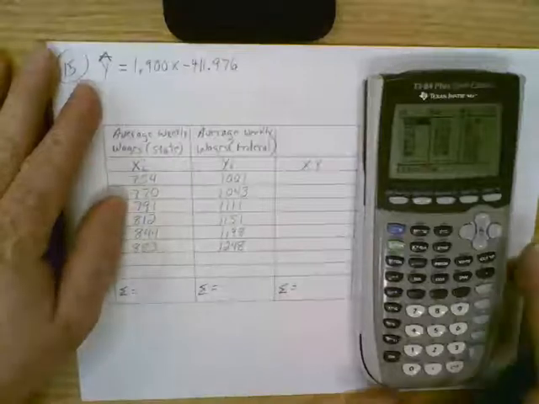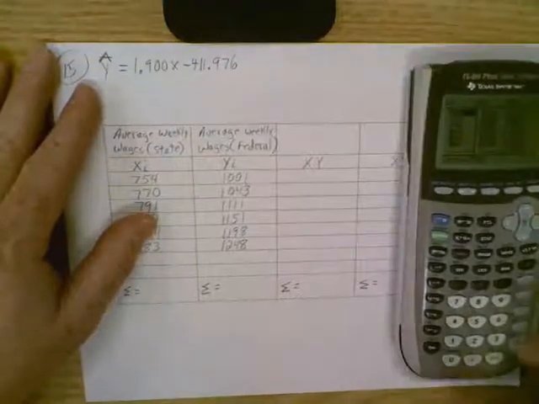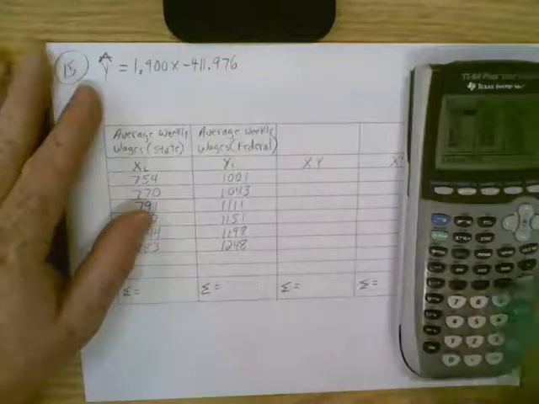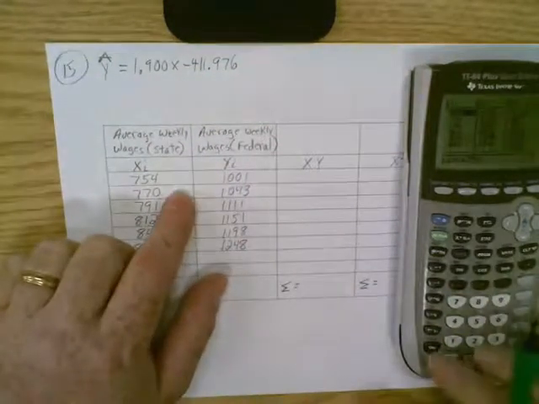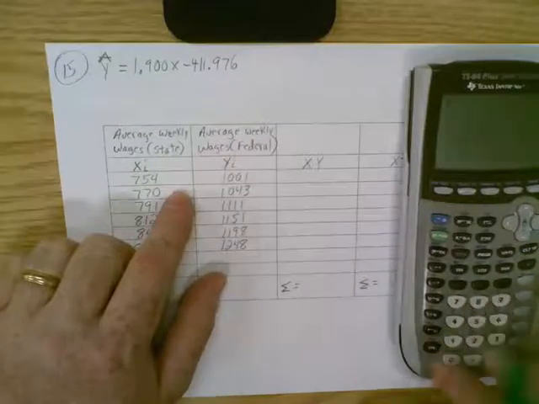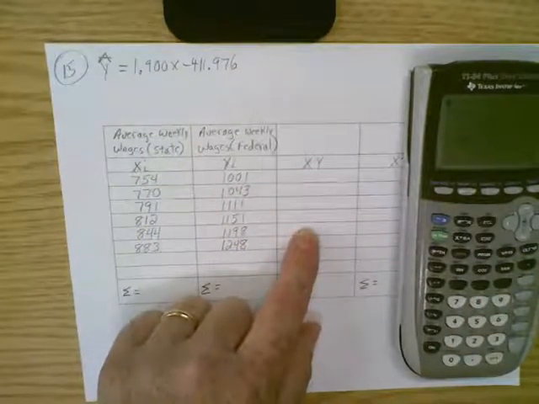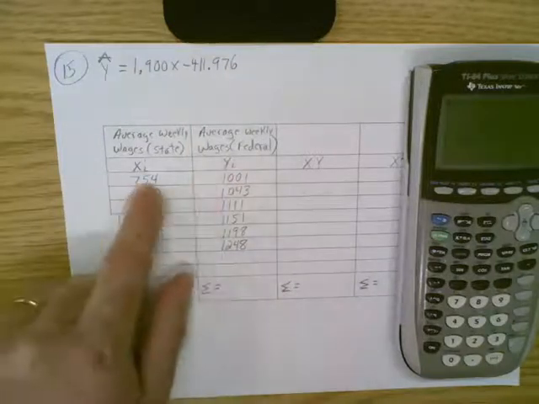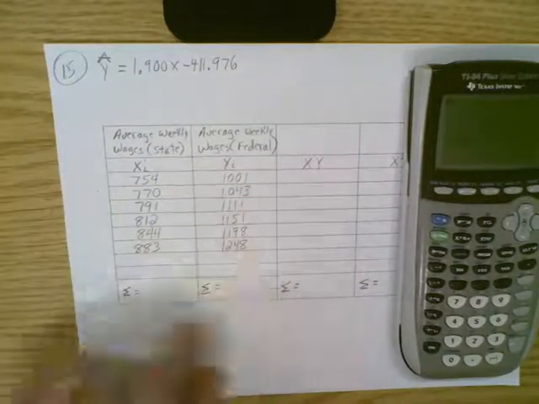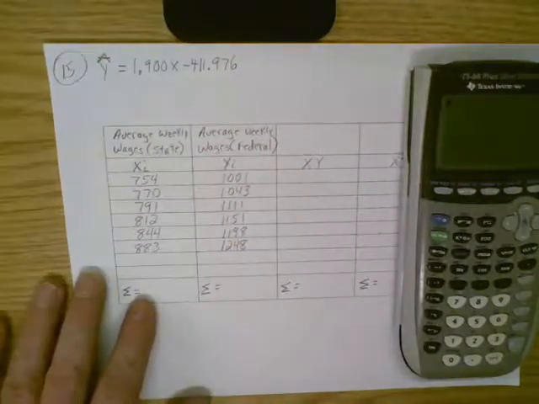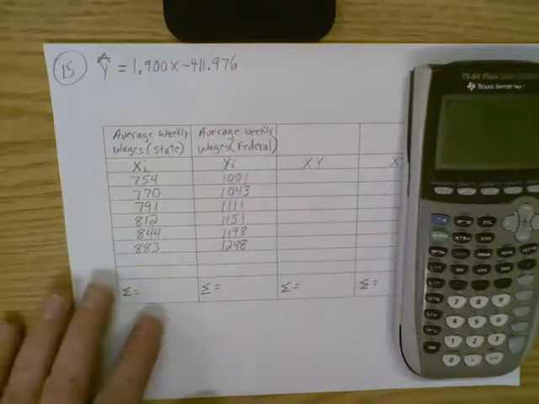The one thing I can't find is x times y. So all I'm going to do for that is type this in. I'm not going to write down each answer separately. I'm just going to type in this times this plus this times this and do it all as one thing. And hopefully I get it right. Hopefully I don't mess up and hit something wrong.